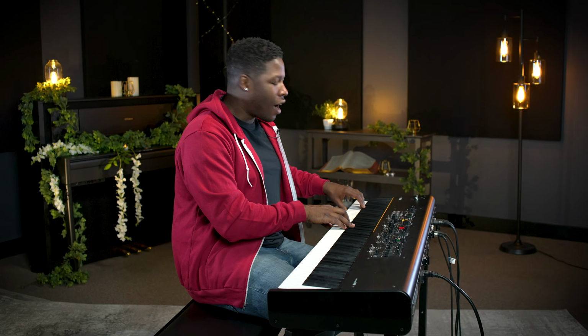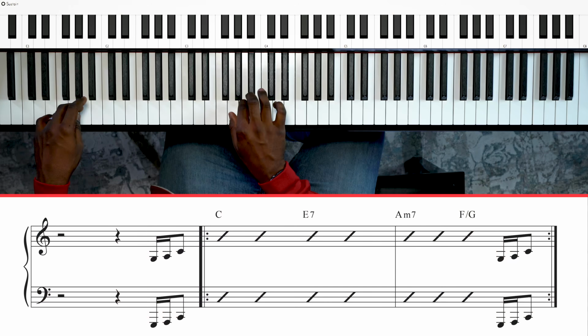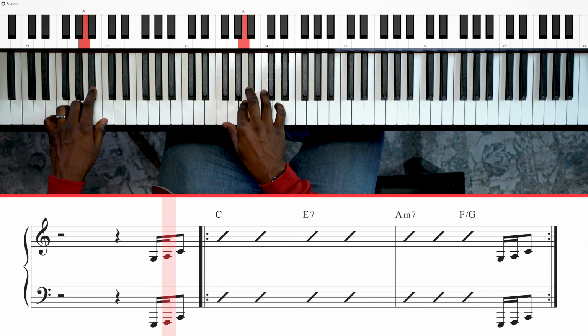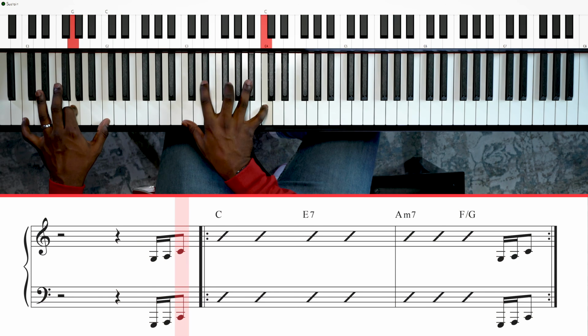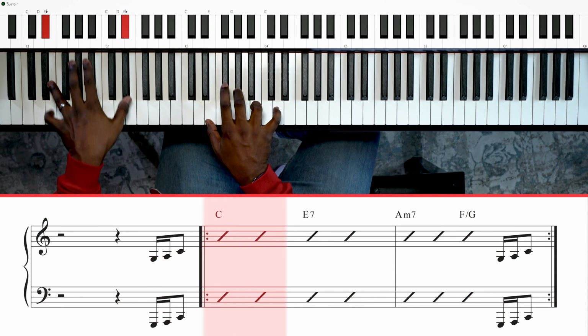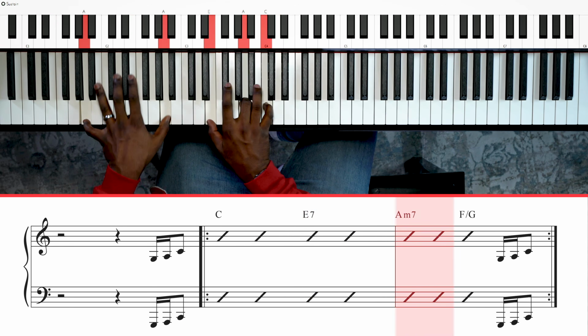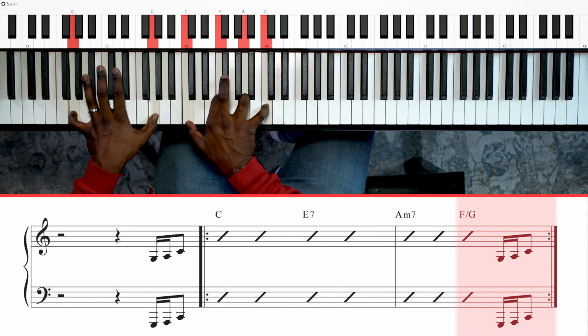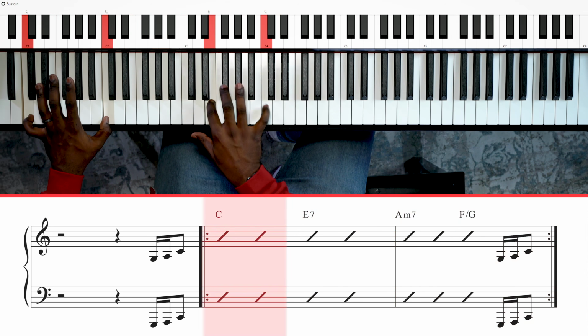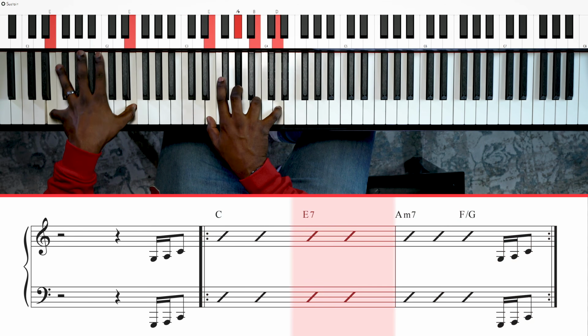This is a major pentatonic, it's the end of a major pentatonic scale. So we're gonna play G, A, C. Both hands together.